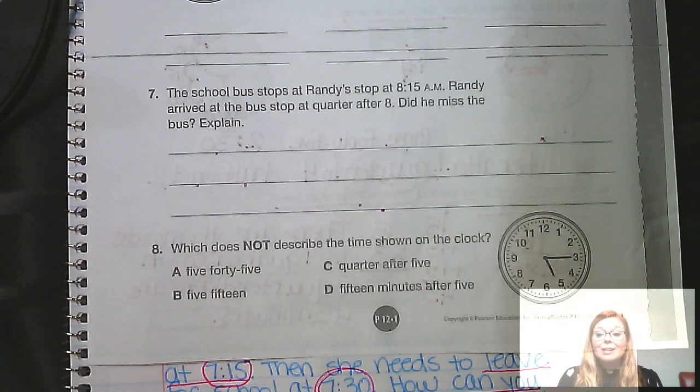All right, I hope you enjoyed this lesson. I love telling time. Make your own clocks at home using paper or anything you'd like to help you out with these lessons.